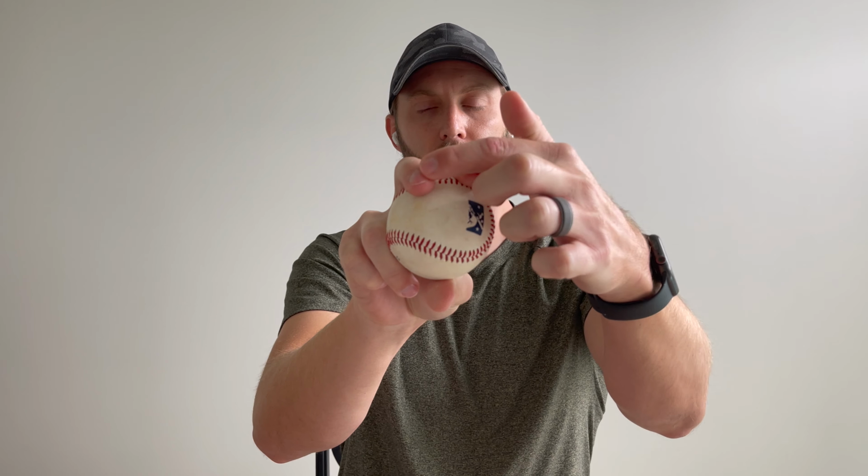The most common, though, is to just have the thumb directly underneath the baseball. So what we have here is a tripod effect where we have our index, our middle finger, and our thumb, and you can see it's almost like it's forming a tripod.